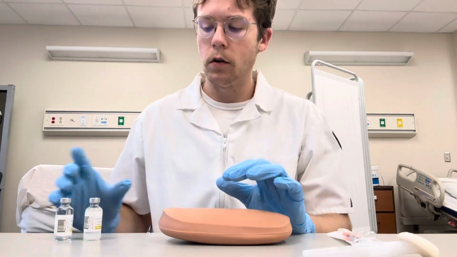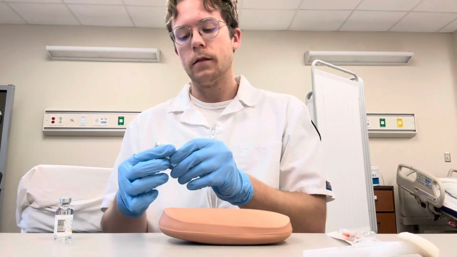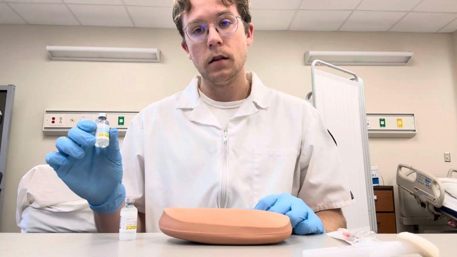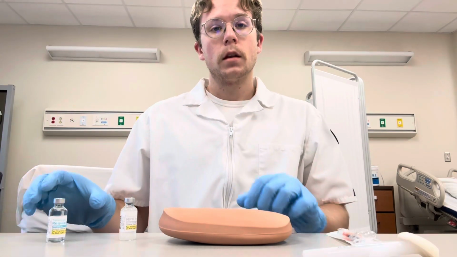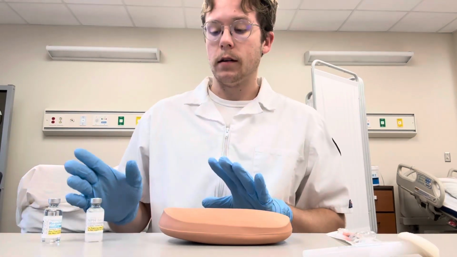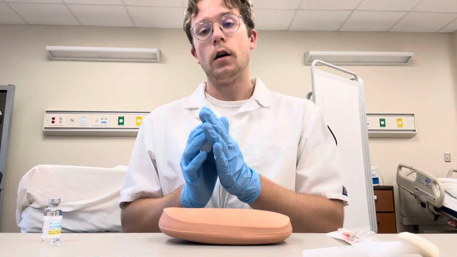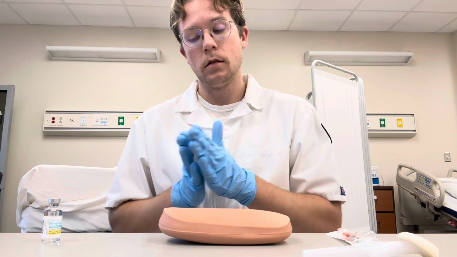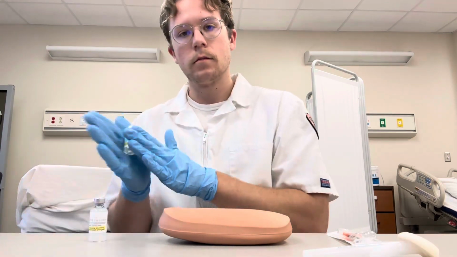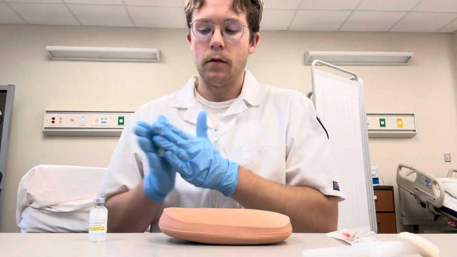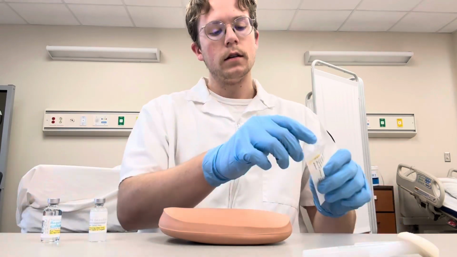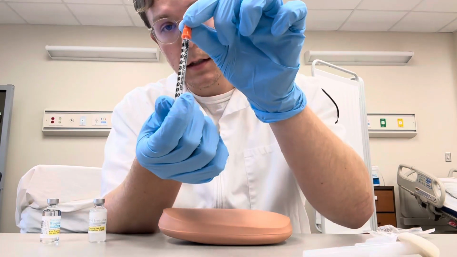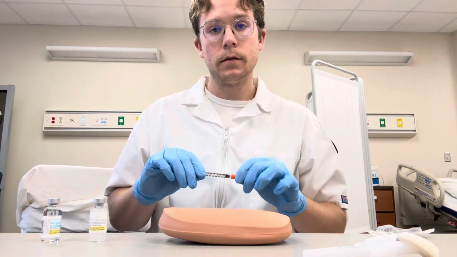All right, so we pulled our medications. We have NPH, we're going to do 16 units, and regular insulin, we're going to do 6. And we'll check the expiration date of our vials, and we'll also roll our vials to make sure they're mixed thoroughly. All right, and we have our insulin syringe here. Insulin syringes are easy to identify because they use units instead of normal milliliters.